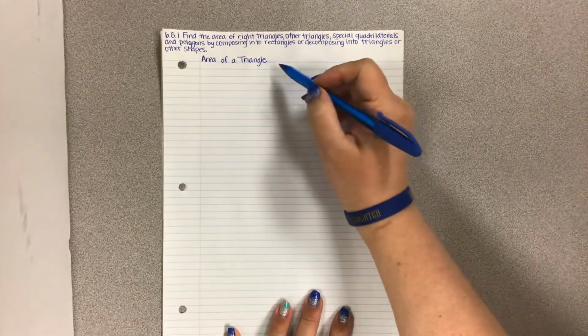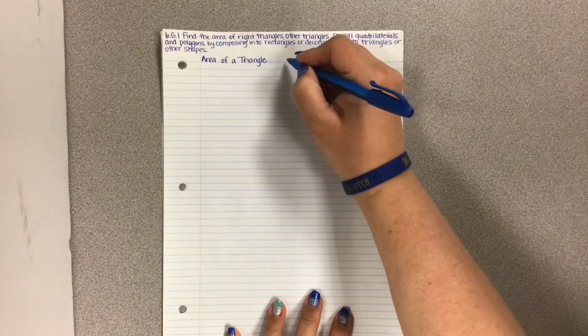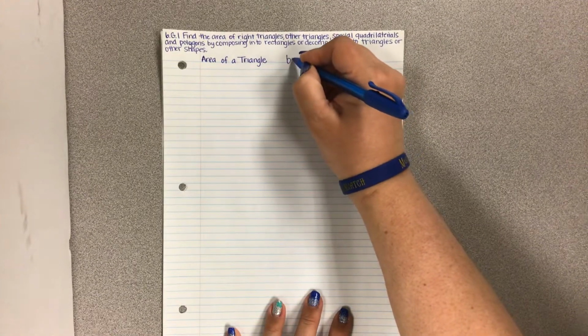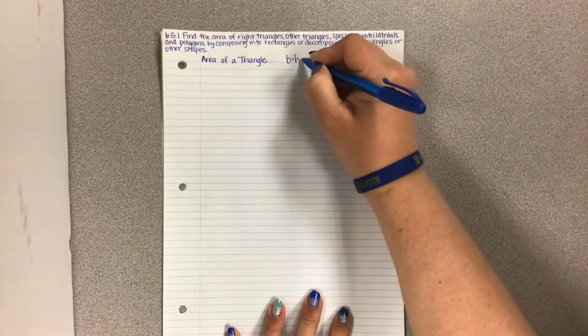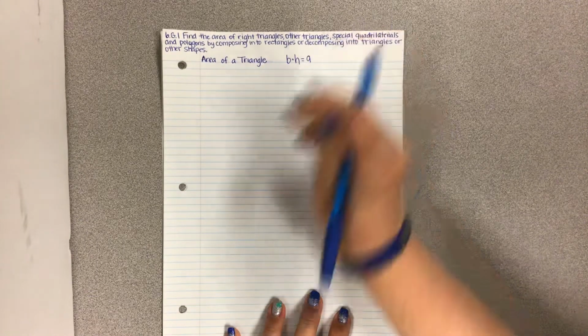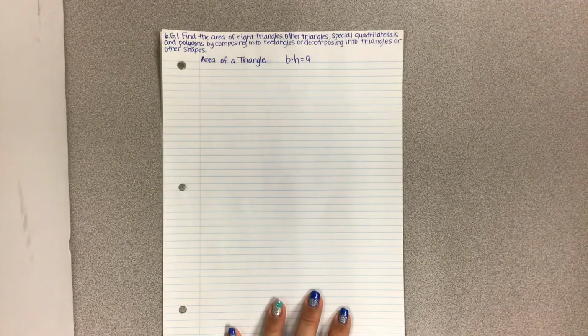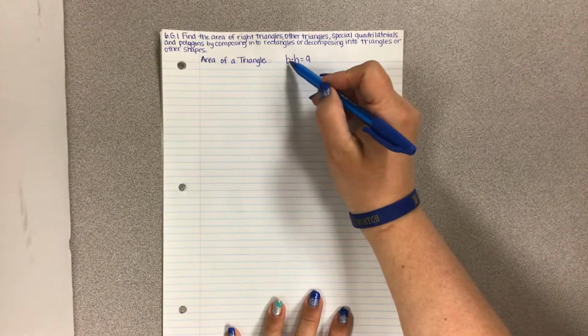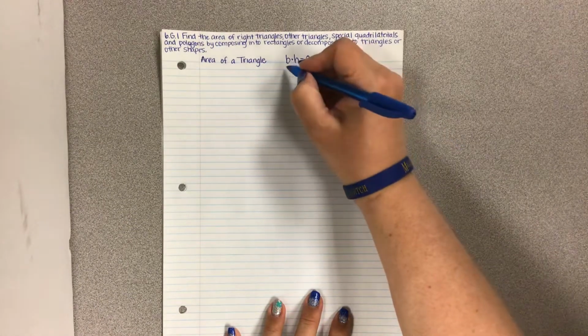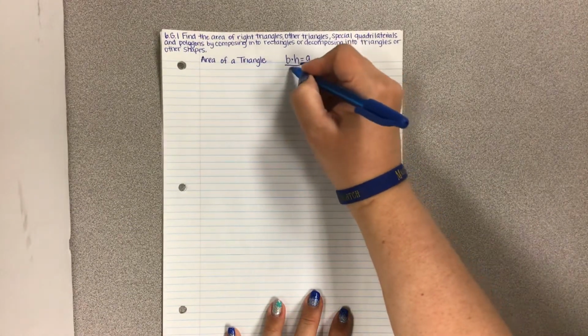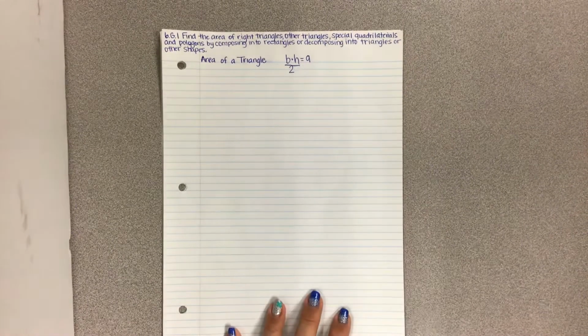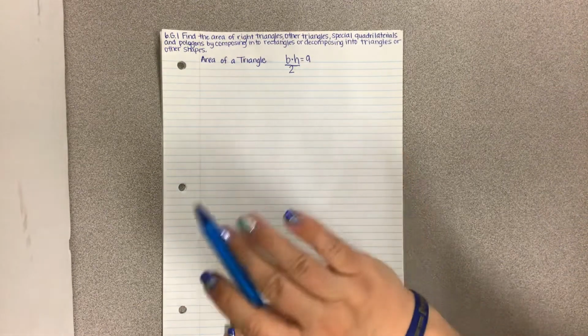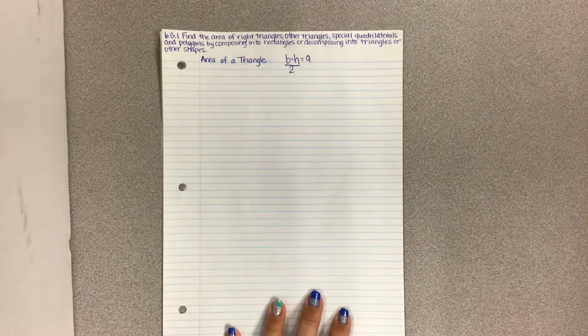So first thing you need to know about the area of a triangle is your formula is still base times height equals area, but there's a twist. Base times height gives us a rectangle, and to find a triangle, you need to cut that in half or divide by 2. Because a triangle is always half of a rectangle, and I'm going to prove that to you today, okay? A rectangle or quadrilateral, all right?